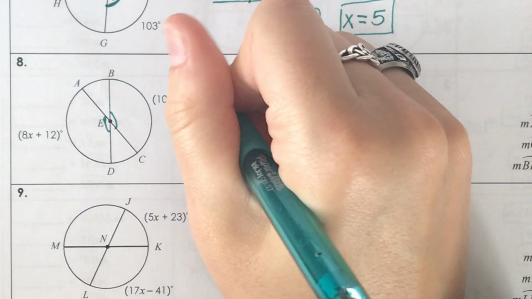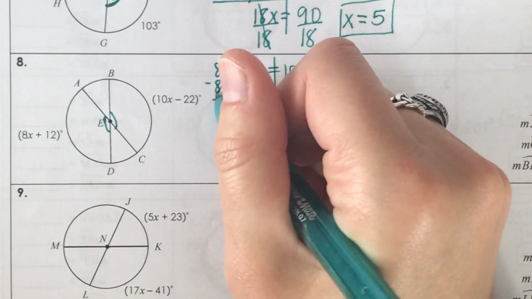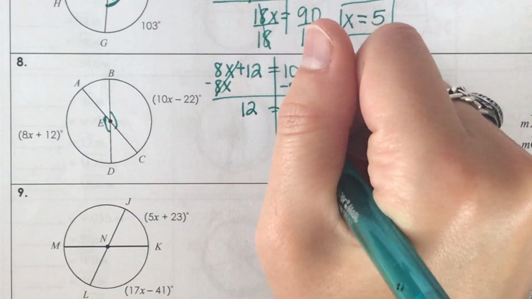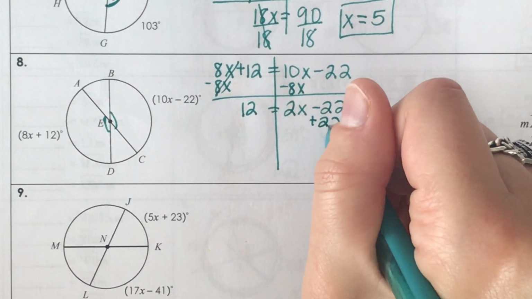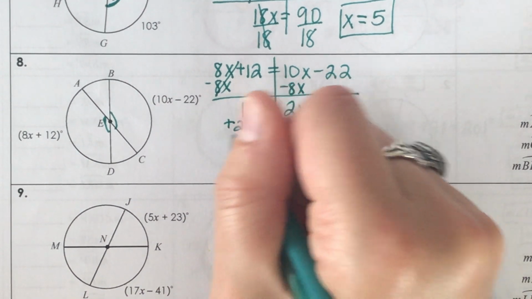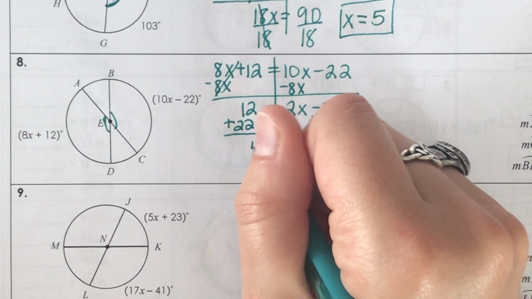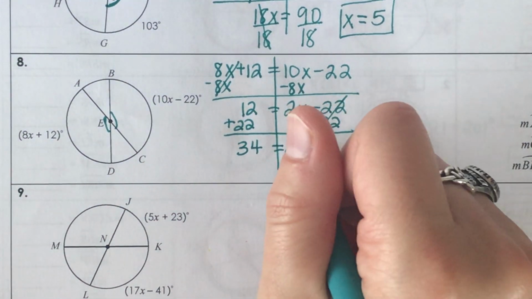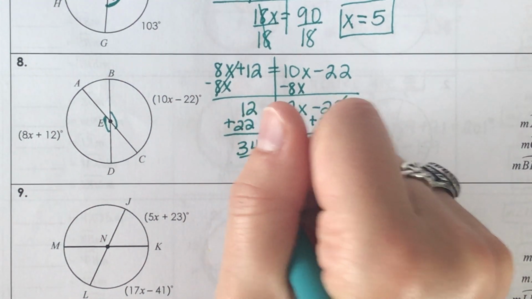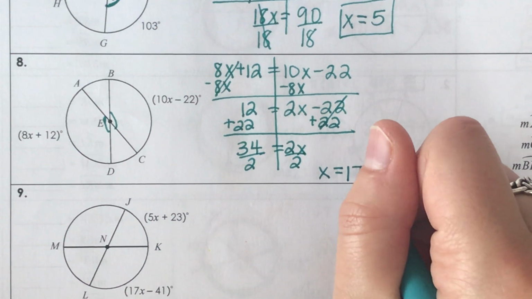Because they're equal, I'm going to write an equation that sets them equal to each other. And then I'm just going to solve the equation using some algebra. So the first thing I'm going to do is subtract the 8x from both sides. Next thing I'm going to do is add 22 to both sides. Get 34 equals 2x. Then I divide both sides by 2. I get x equals 17.